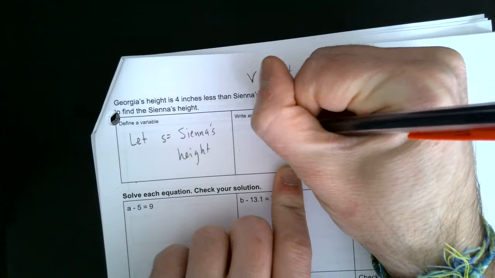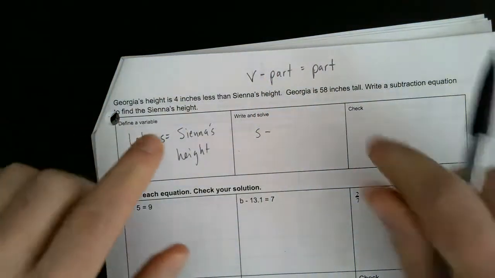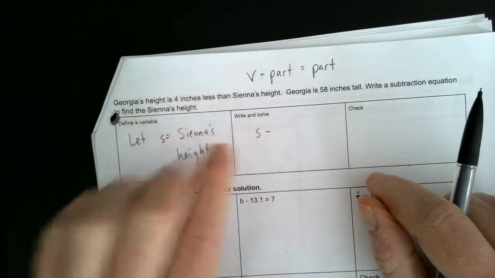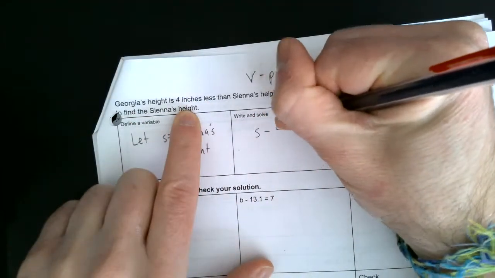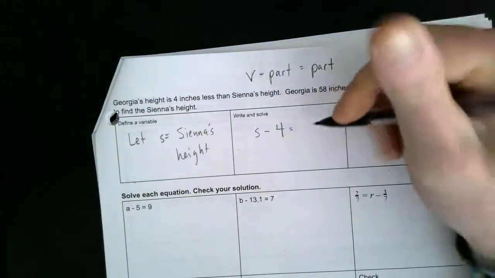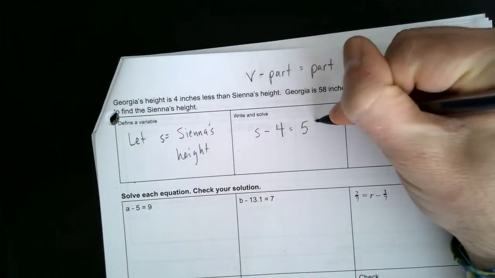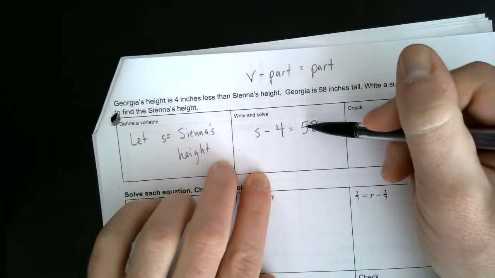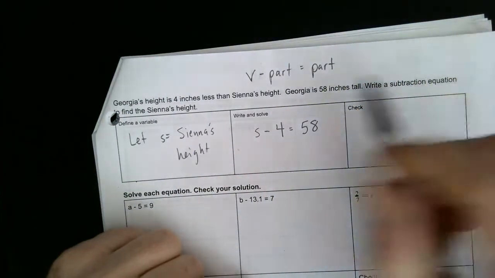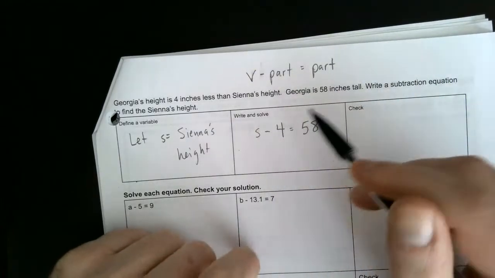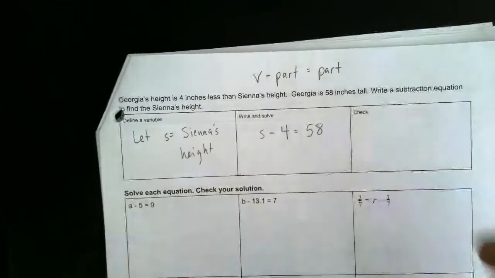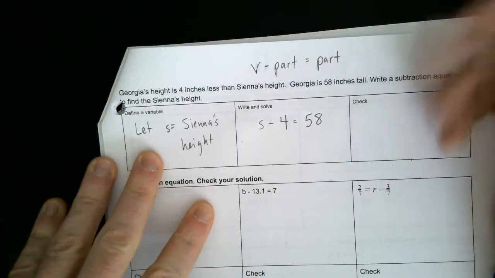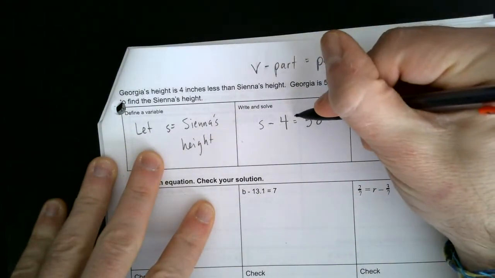So variable is S minus, all right, what are the parts here? Georgia's height is 4 inches less. So if we take Sienna's height and subtract 4 inches, we should get Georgia's height, which is 58 inches. Now here's the thing too. If we did S minus 58 equals 4, we get the same thing. So that's why it doesn't matter what order you put the parts in. As long as you have a variable minus a part equals a part with a subtraction equation, you're golden. With addition, it's a different story because the order matters there.